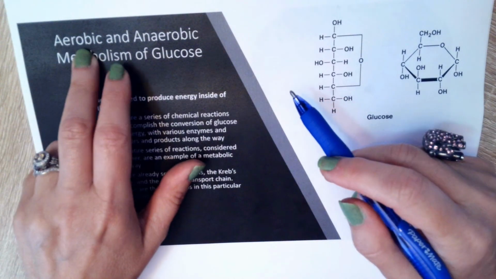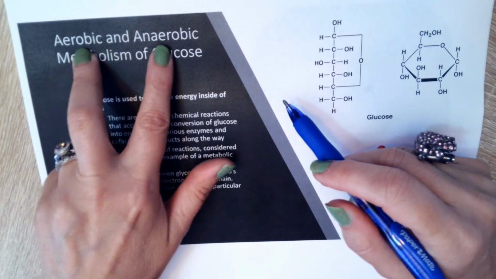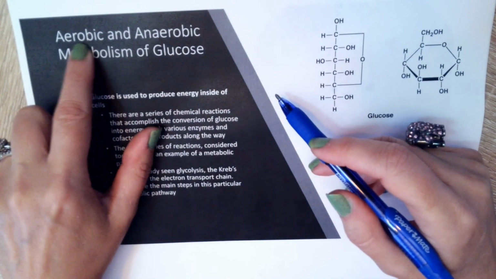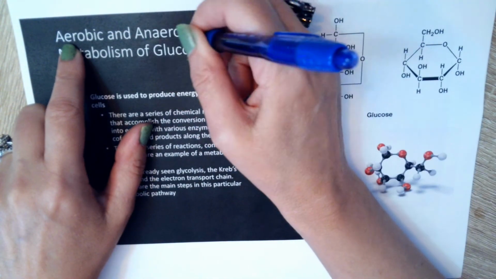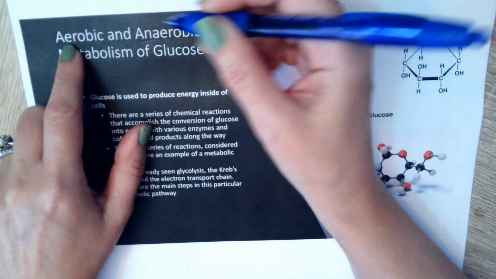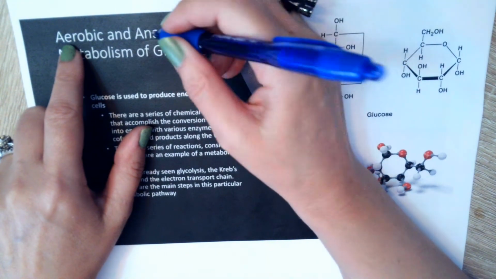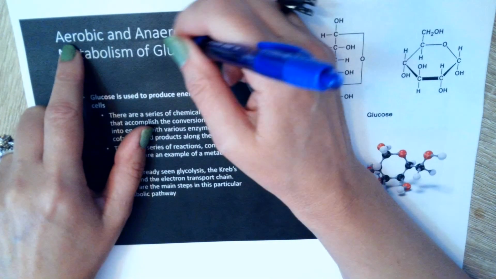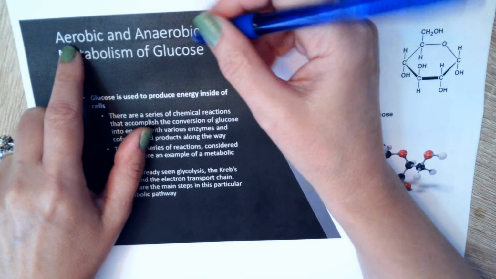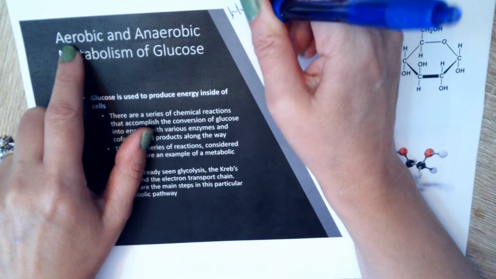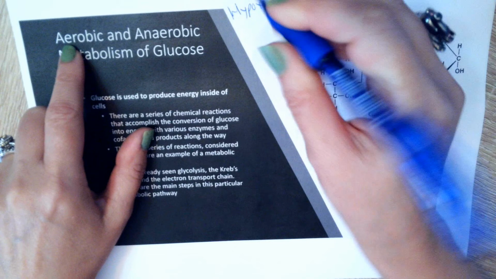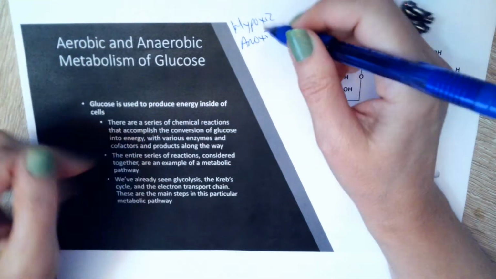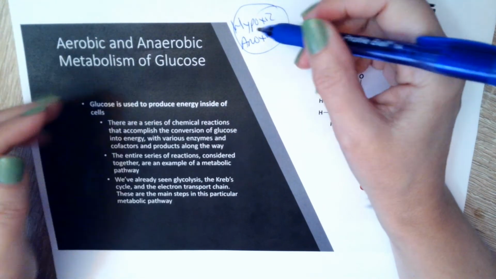Now, just to review, aerobic means oxygen present, anaerobic means oxygen is not present. So typically, hopefully, you have oxygen present, but if you are exercising pretty intensely, or there are other situations, you're in a low oxygen environment, or carbon monoxide poisoning would cause you to be in a more hypoxic, which means low oxygen, or anoxic situation, that could cause you to not have oxygen available.